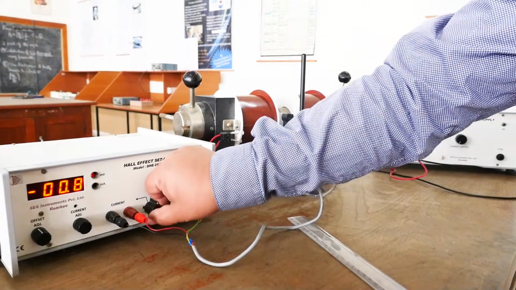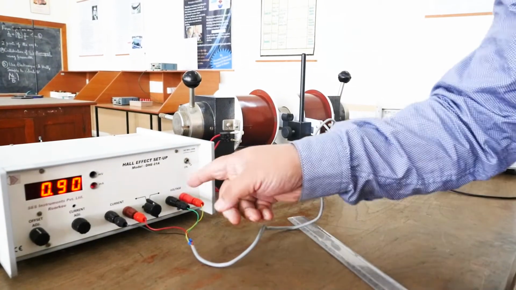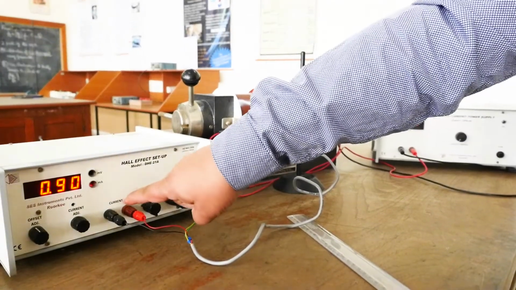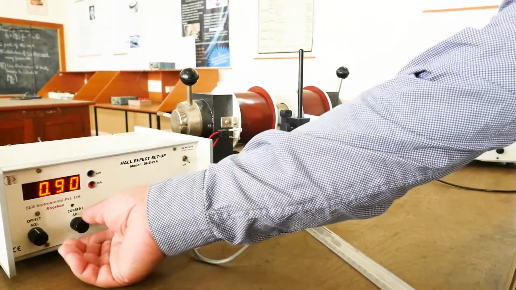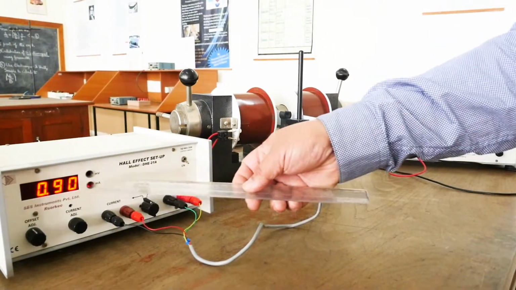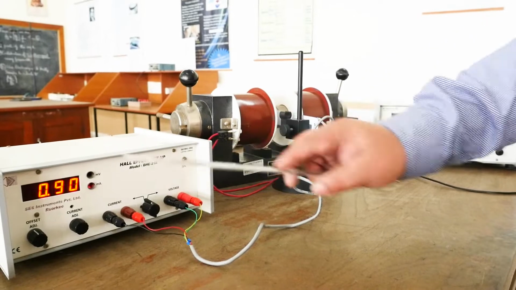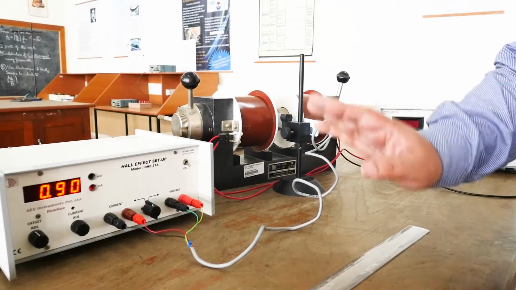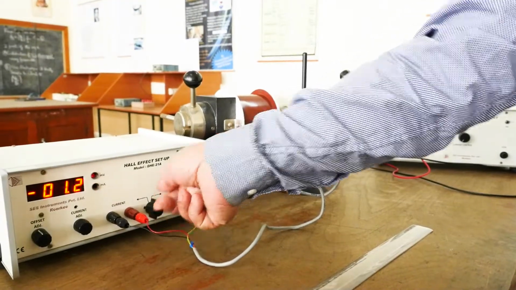First, I will pass some current through the Hall sample. So for doing that, I will put the toggle switch into the current mode, and I will use the current adjust knob to pass some current. So here I am passing 0.9 milliamps. As you can see, the red LED next to milliamps is glowing. That means it is in the current mode right now. So 0.9 milliamps is perfect for me. Now I will use the toggle switch to go back to voltage.